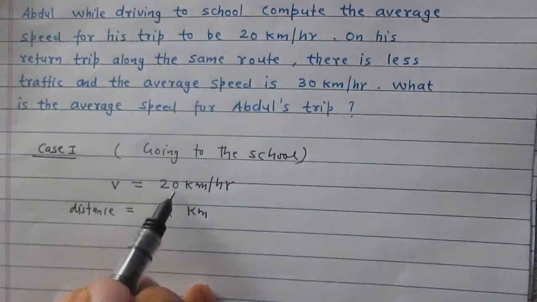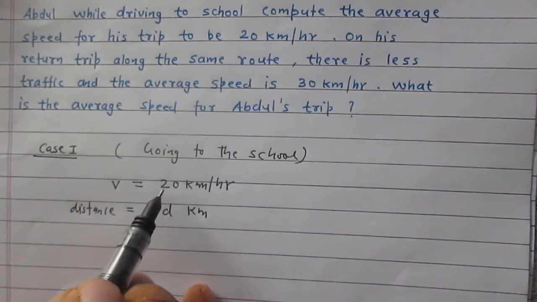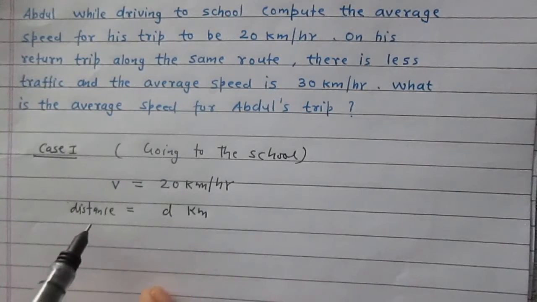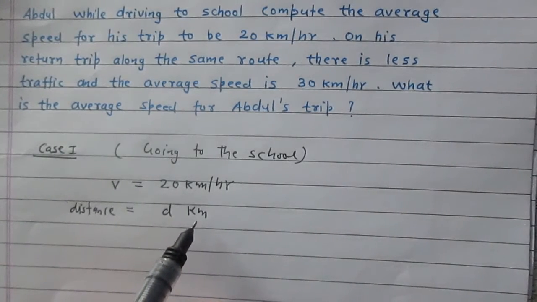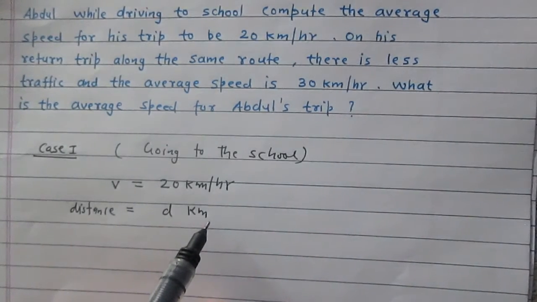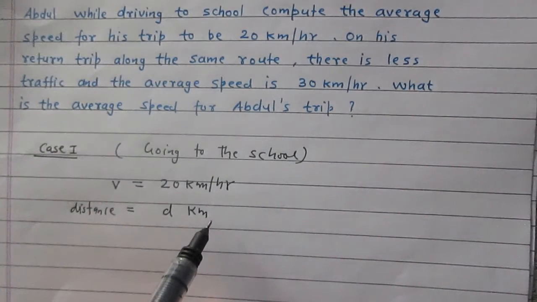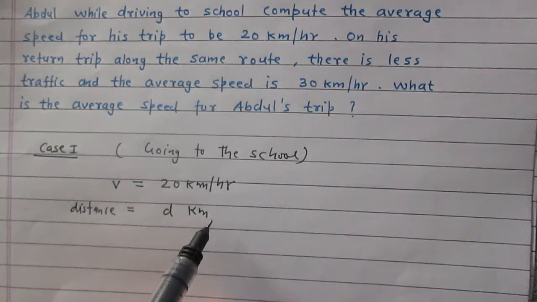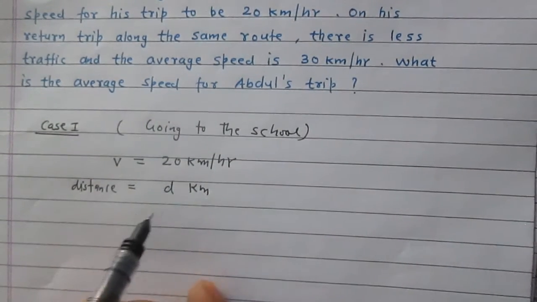According to these two variables, average velocity 20 km per hour and distance traveled D kilometers, we can find the time taken by Abdul to cover the first part of the journey going to the school.